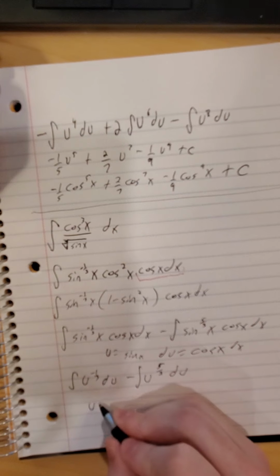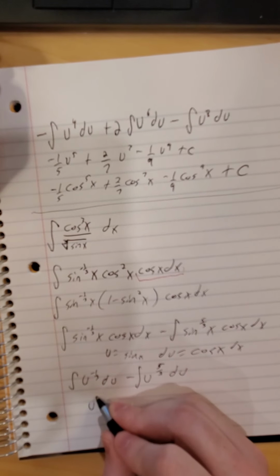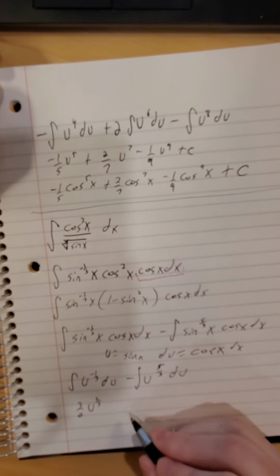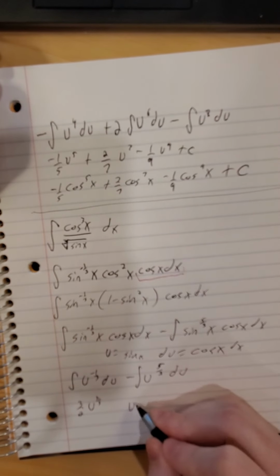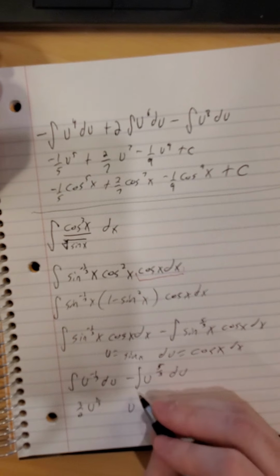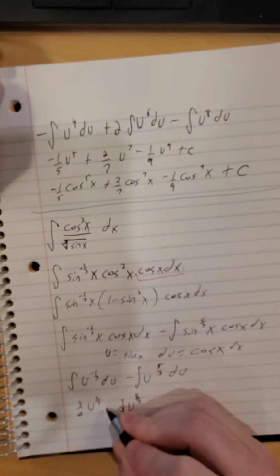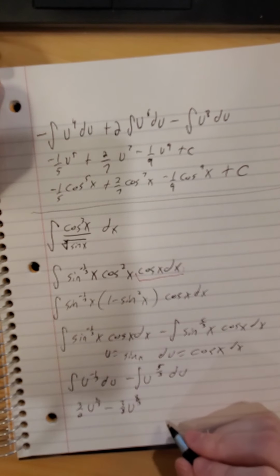So u to the negative 1/3, add 1 in the form of 3/3, and we're at u to the positive 2/3, so we'll need a 3/2 out front there. U to the 5/3, add 1 in the form of 3/3, so u to the 8/3, so we'll need a 3/8 there. And hang on to that minus sign in the middle.